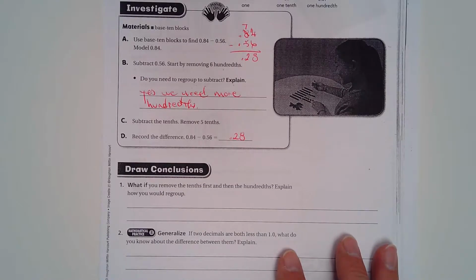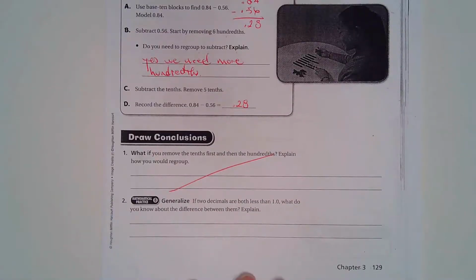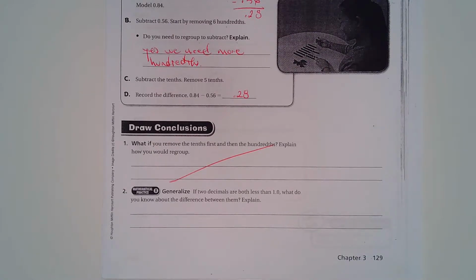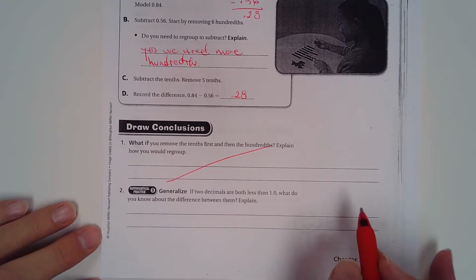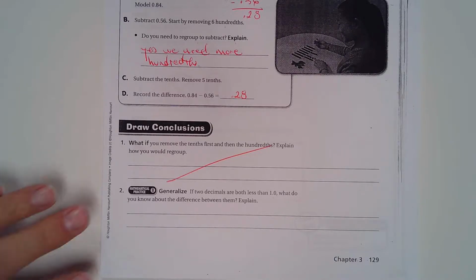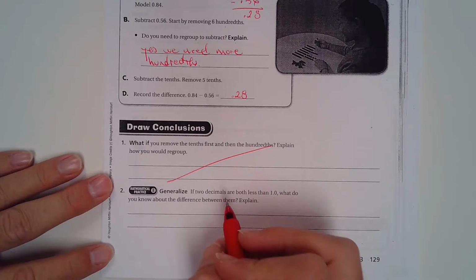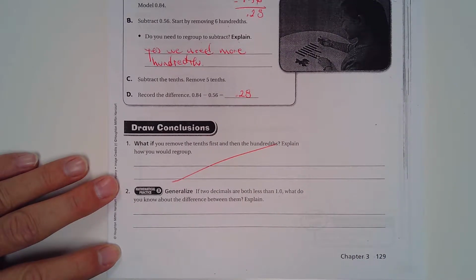Bottom of the page, there's 2 questions. I'm not concerned about this one, so you can draw a line through that. The second question says, if 2 decimals are both less than 1, what do you know about the difference between them? Explain. When they talk about difference, we're talking about subtraction. If we were to subtract 2 decimals that are less than 1, what's the difference?